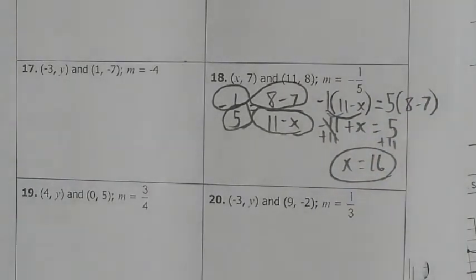I will give you a hint. You won't get any fractions or decimals for your answers on this. All right, now y'all try the rest of them on your own.